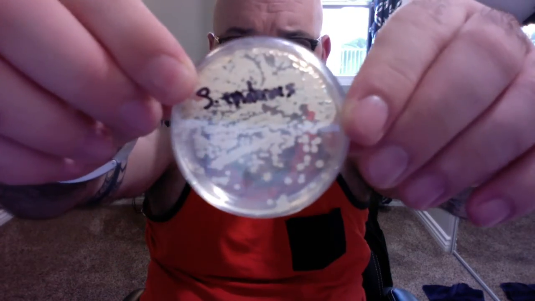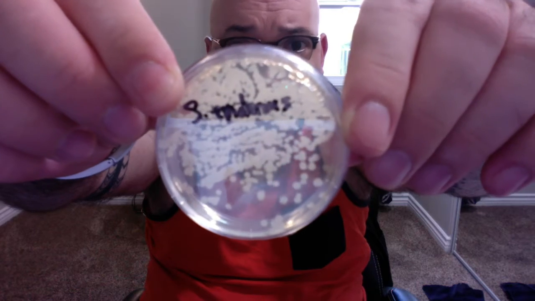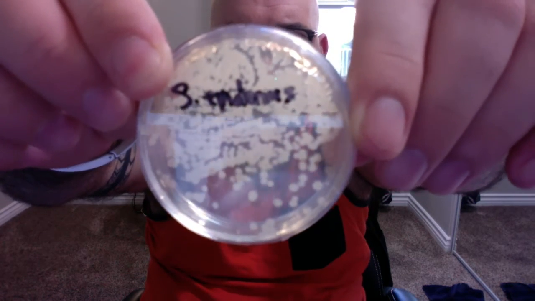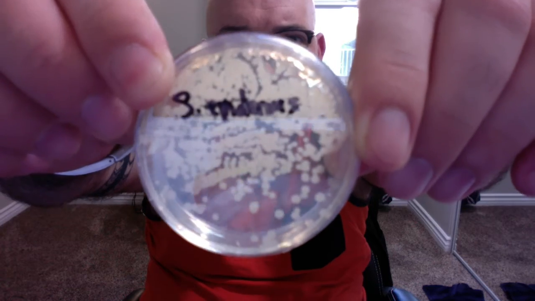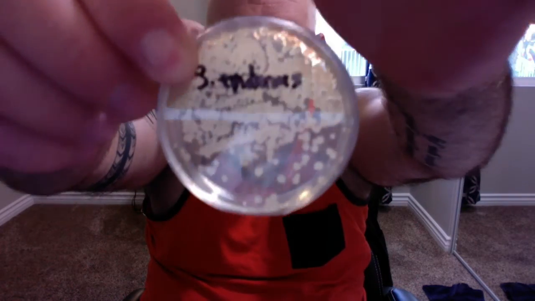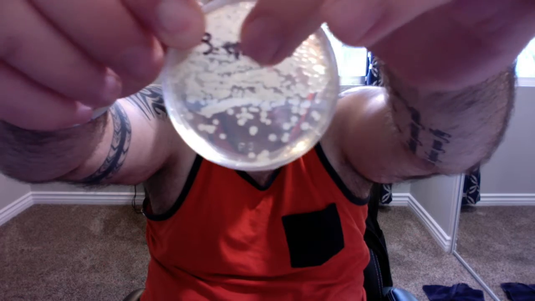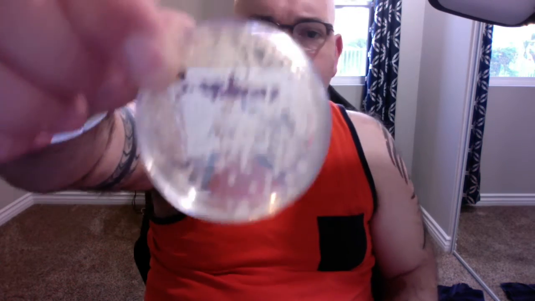Okay, so the next dish I'm going to show here is my S. epidermis. As you can see here, pretty much the growth is completely the circular, or cocci shape. And again, the most heavily colonized is the top of the dish, or quadrant 1, kind of diminishing for quadrants 2, 3, and 4.